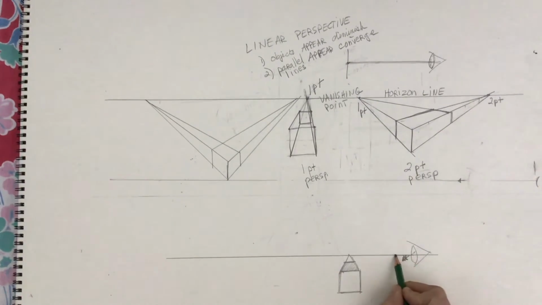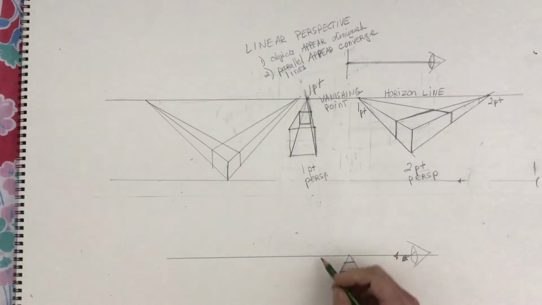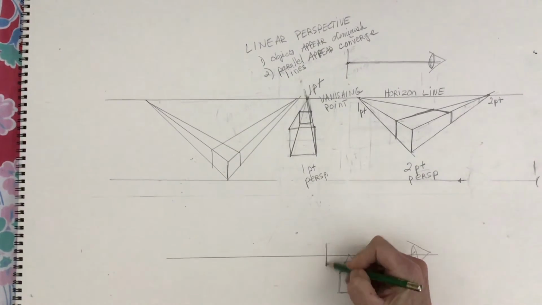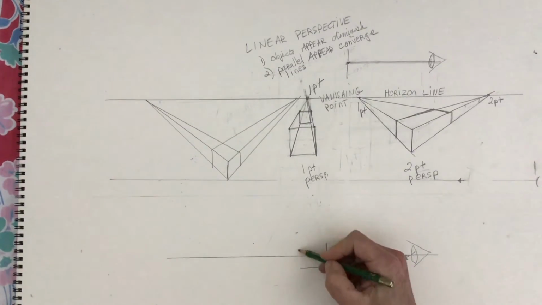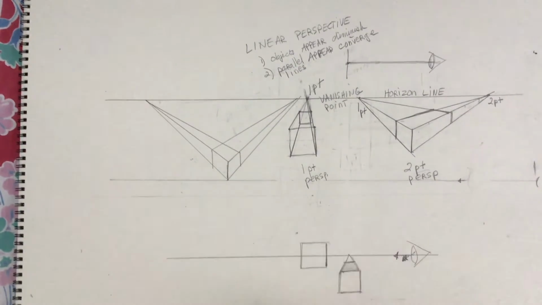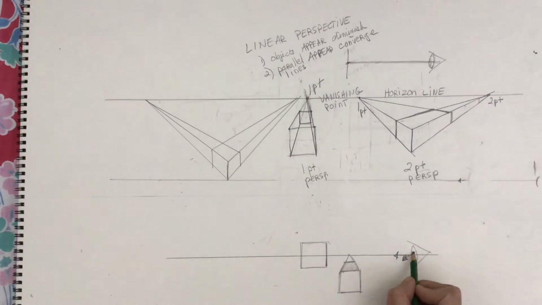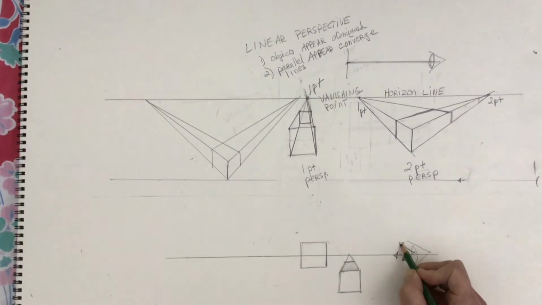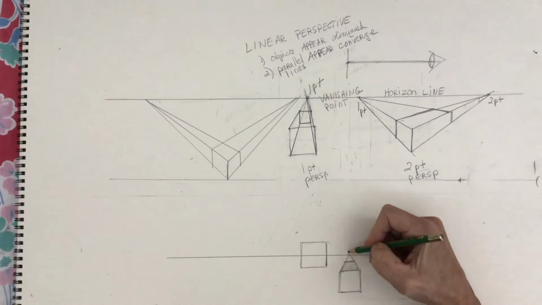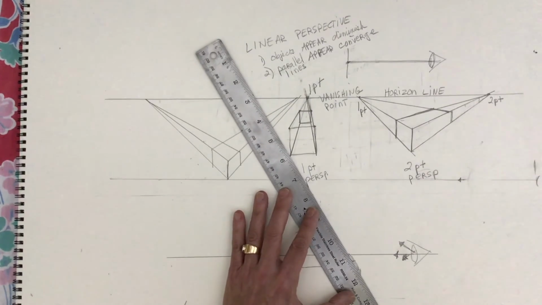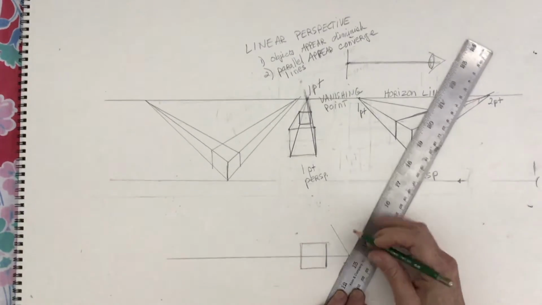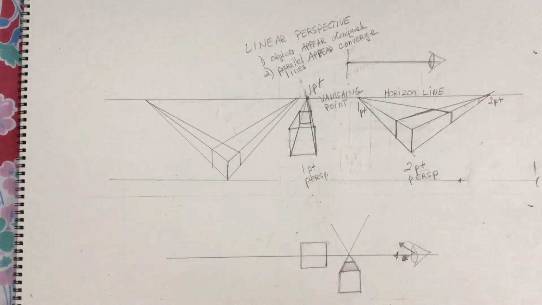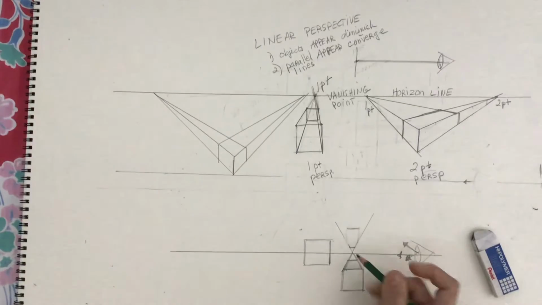If you're looking across, you're going to see the side of the object. And so in front of you, the side of the object would look like that. And if you're looking up, of course, you're going to see the bottom of an object. So I'm just going to use those same vanishing points for ease.